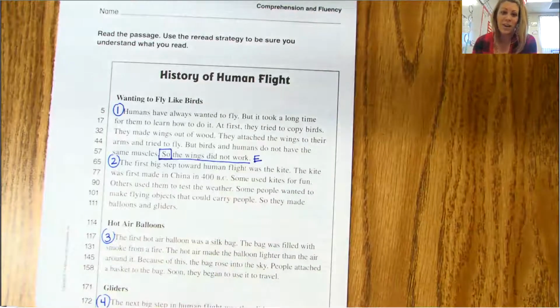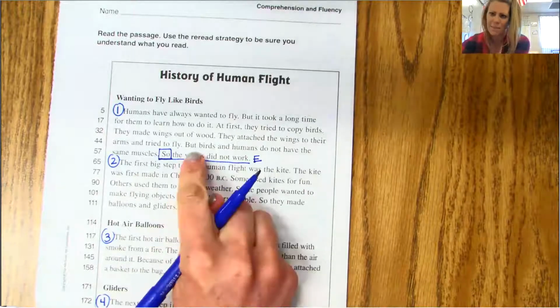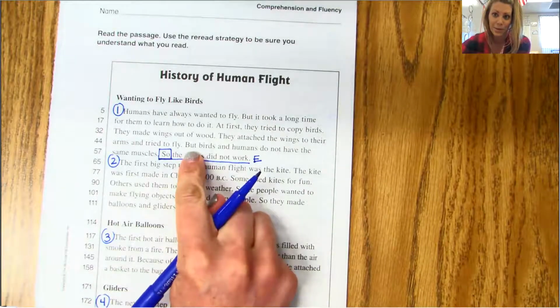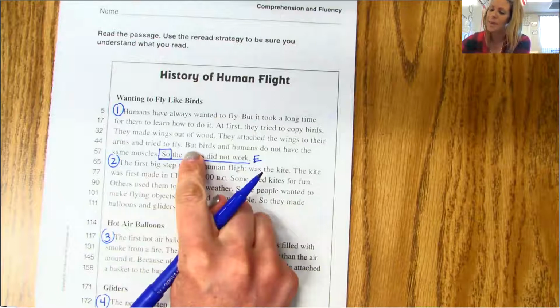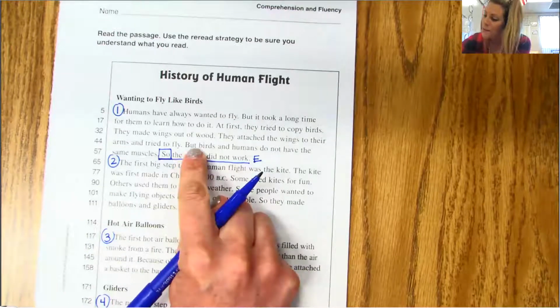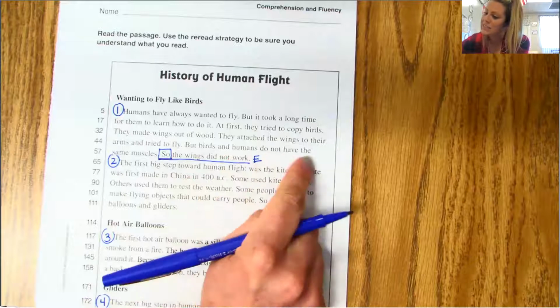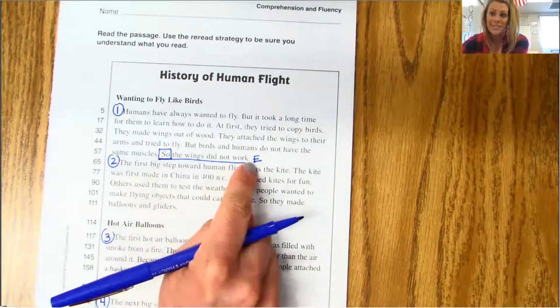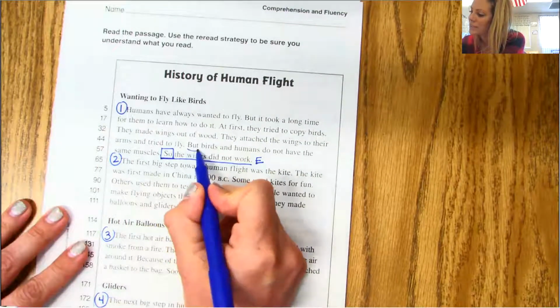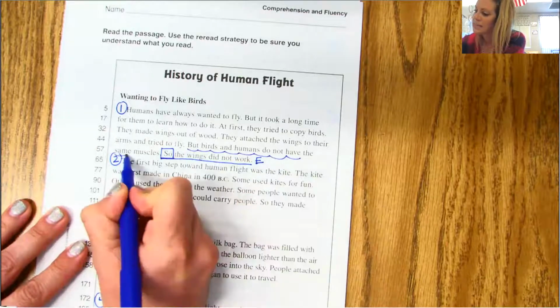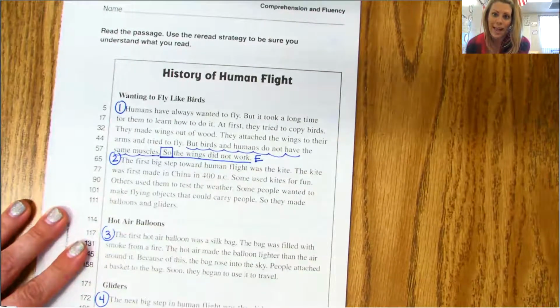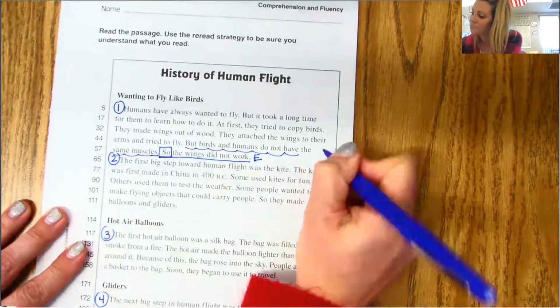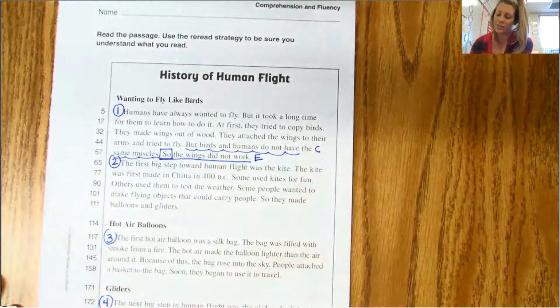See if you can identify the cause. If you read the sentence right above it, let's see if that makes sense. And let's add in because, my favorite word. Because birds and humans do not have the same muscles, the wings did not work. Does that make sense? All right, so let's go ahead and bubble our cause. So there's our first cause and effect relationship.